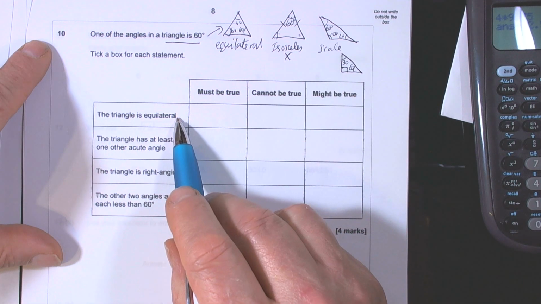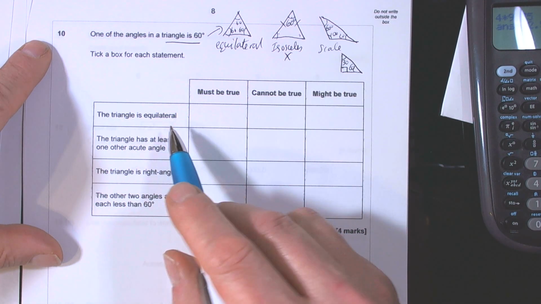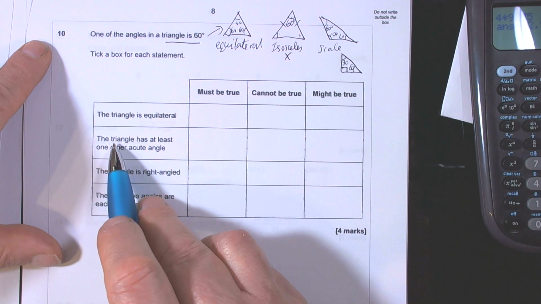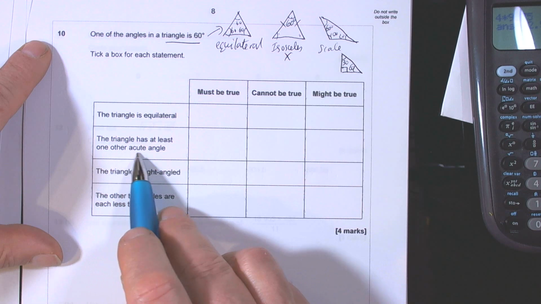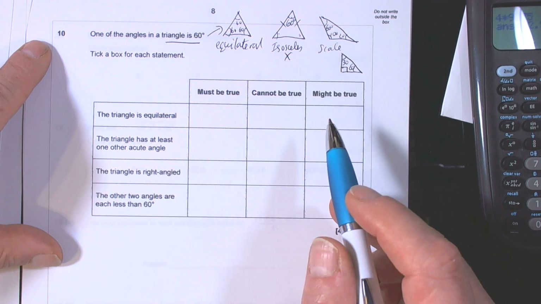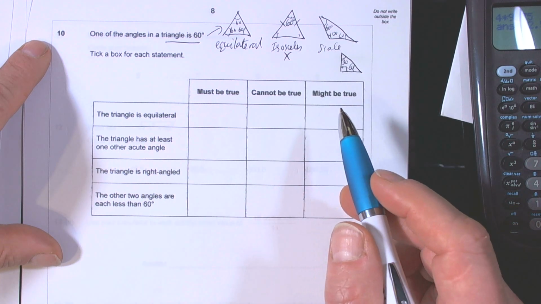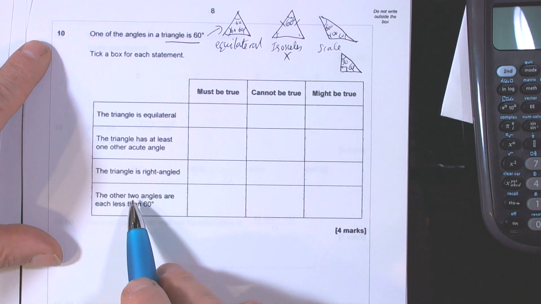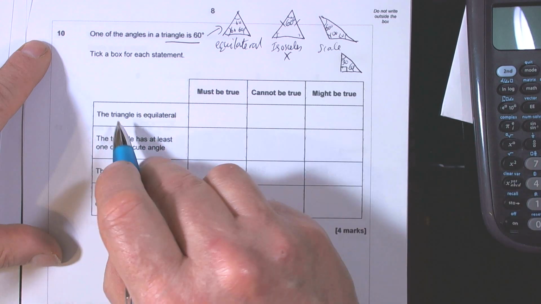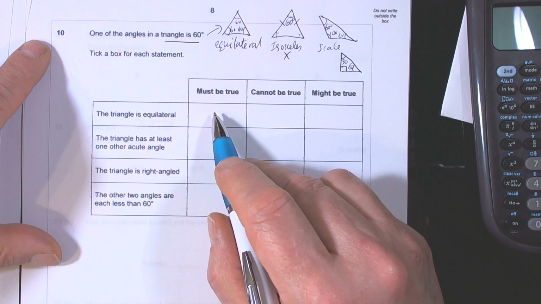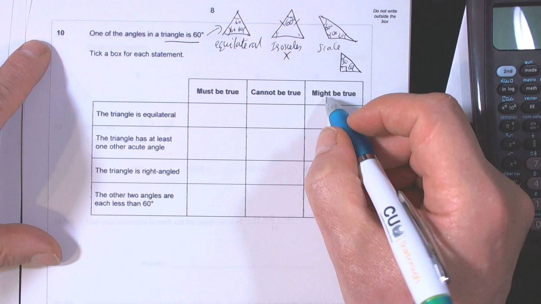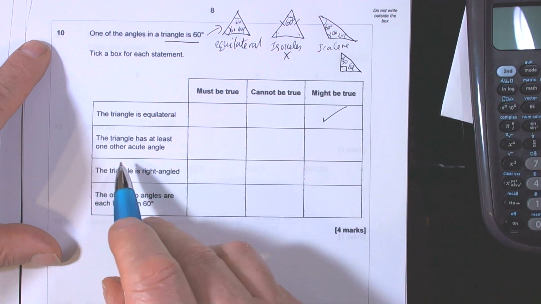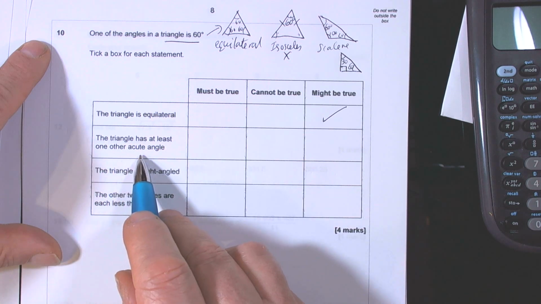Alright, so the triangle is equilateral. Okay. The triangle has at least one other acute angle. The other two angles are. Okay, so the triangle is equilateral. It might be true because we've seen that it could be scalene and it could be right angled. So that might be true.